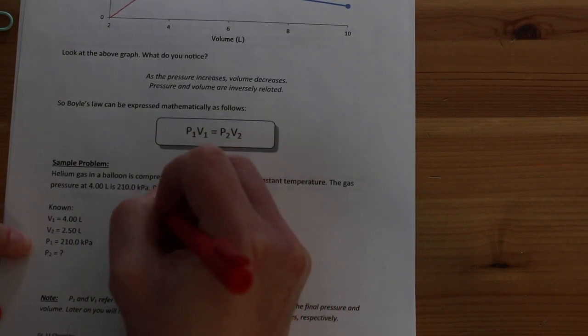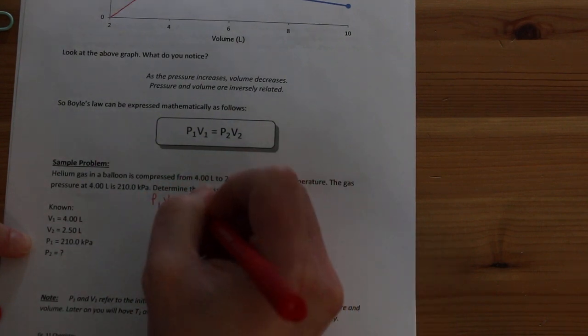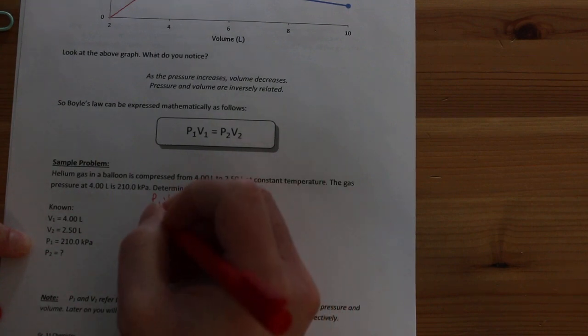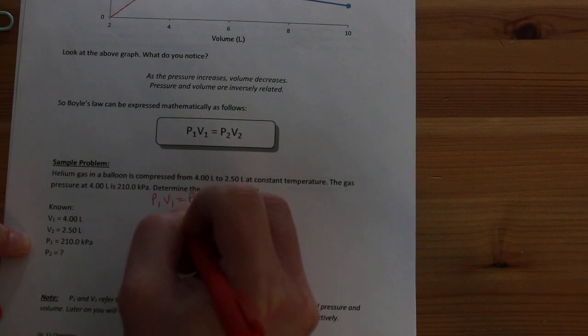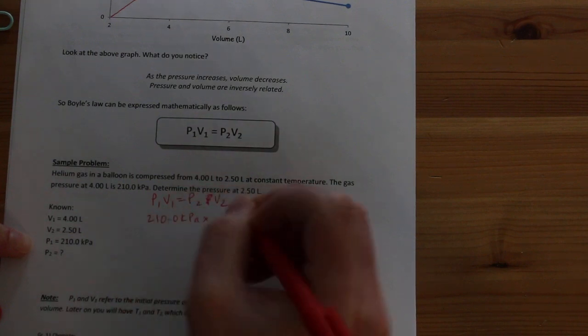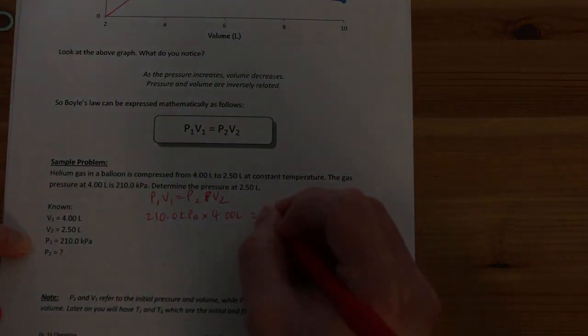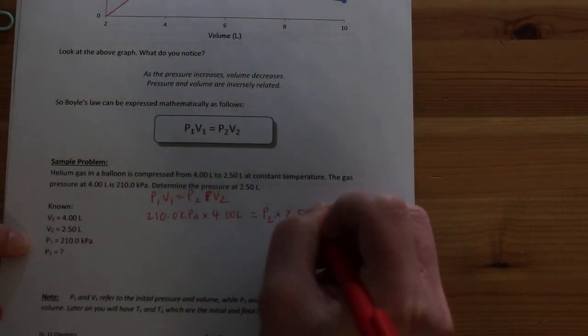Then we rewrite the equation, so we remember P1V1 equals P2V2. So P1 is 210.0 kilopascals, V1 is 4.00 liters, equals P2, which we're still trying to find, multiplied by 2.5 liters.